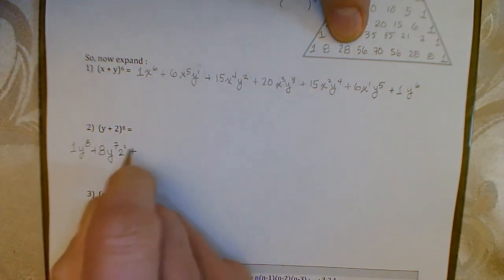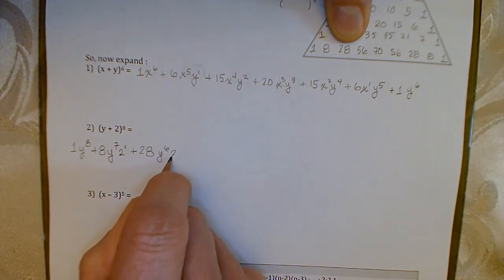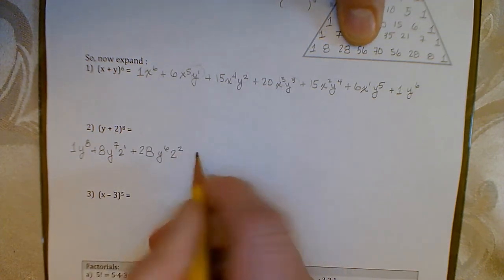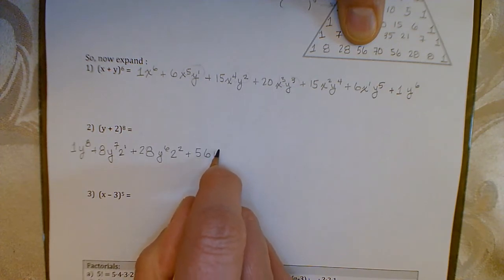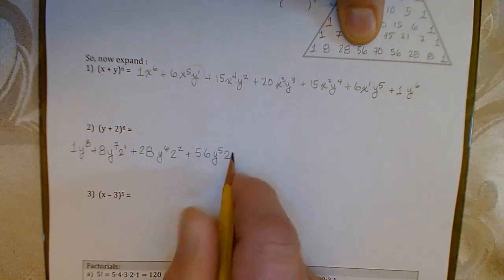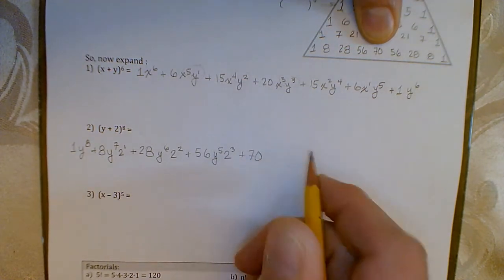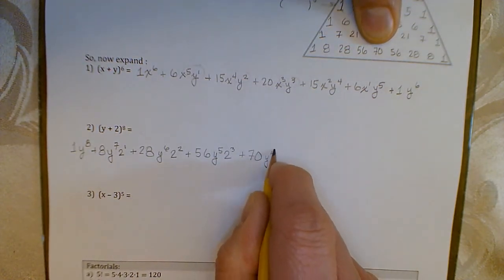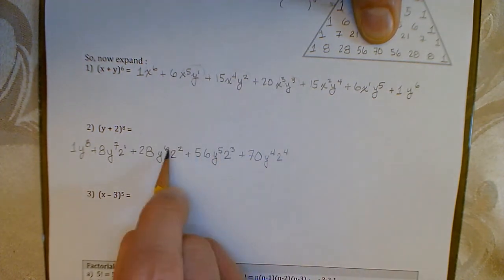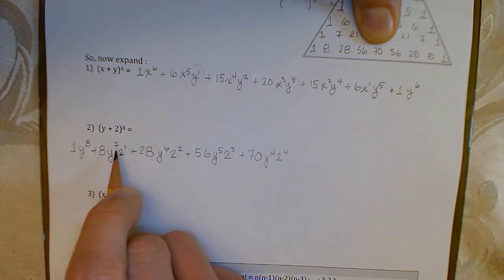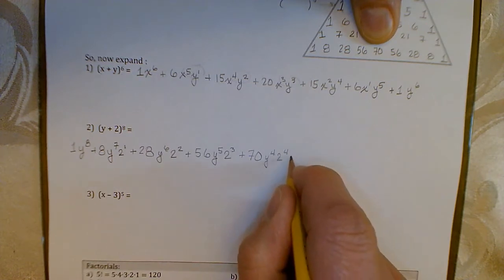Plus, then the next one is 28, y to the 6th, 2 to the 2nd, plus 56, y to the 5th, 1 less, 2 to 1 more, the 3rd, plus 70, y to the 4th, 2 to the 4th, and again, you can double check these two numbers. In each case, the two exponents in each term should add up to our 8, and they do. So it's a good check as you're doing this.